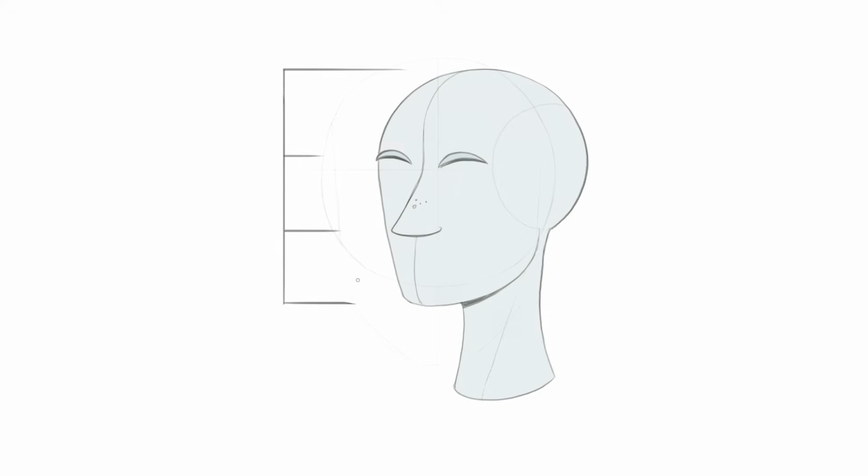So our first important landmarks are going to be the chin, the eyebrows, and the nose. The easiest way to understand the nose is to imagine it as a drop shape, starting between the eyebrows and becoming widest at the bottom. Once you're happy with that basic shape, you can add the wings and the nostrils.